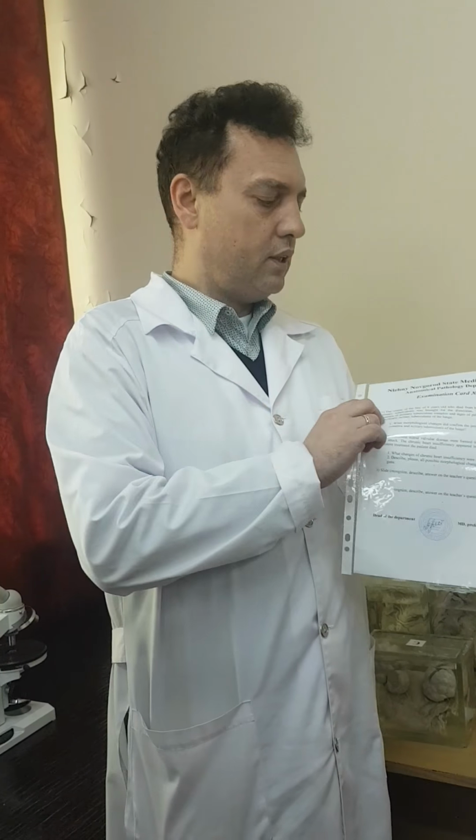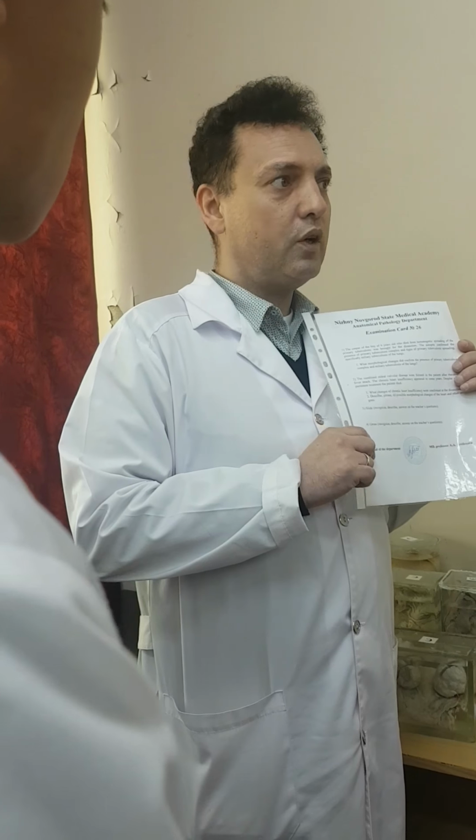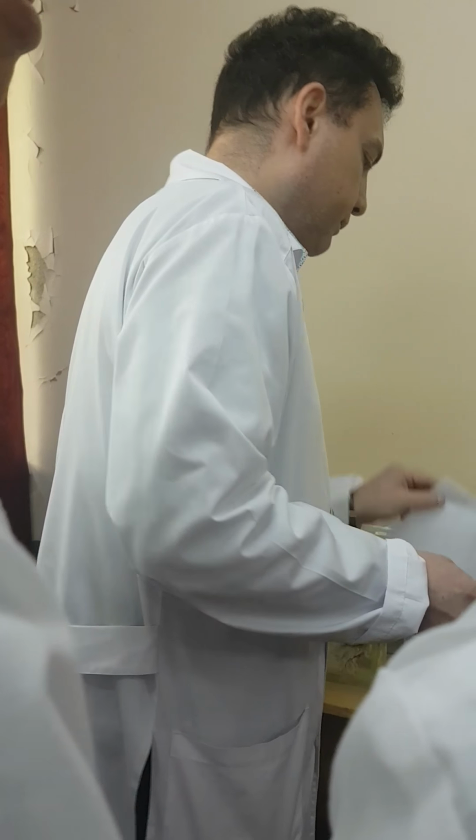This is an example of an exam card, which consists of four questions, four parts. The first part is a theoretical question. The first question is a clinical case of diseases. The second question is also a clinical case, two clinical cases. Third, it's a slide. And fourth, it's a gross preparation. Of course, if you make a presentation, you will be free from the slide, only the gross preparation. It's an example.